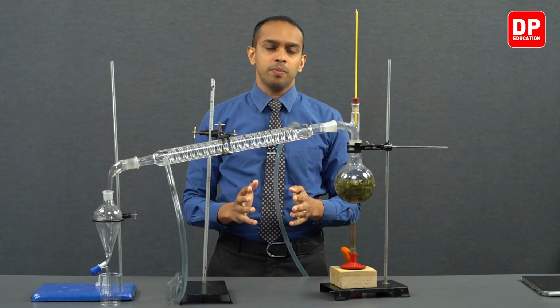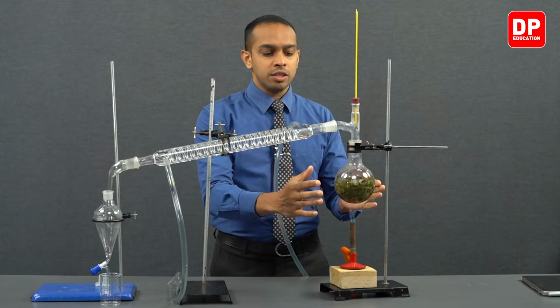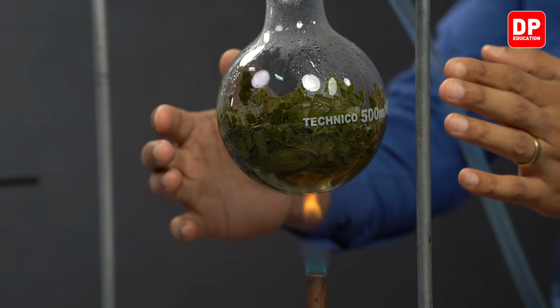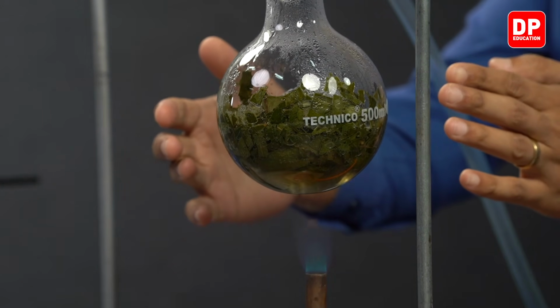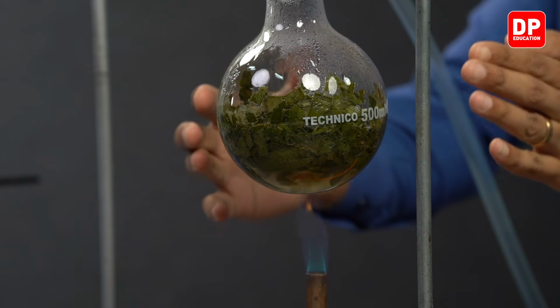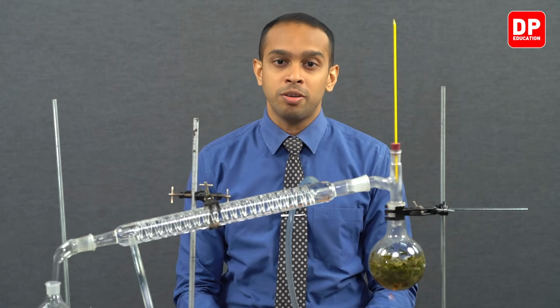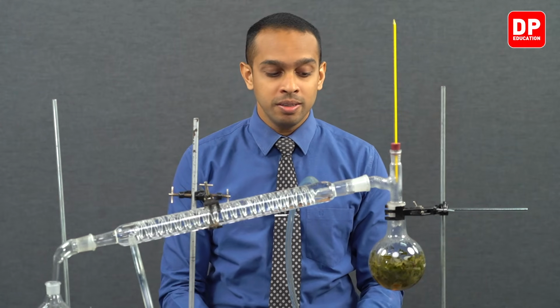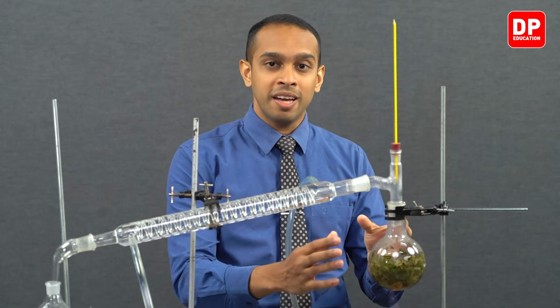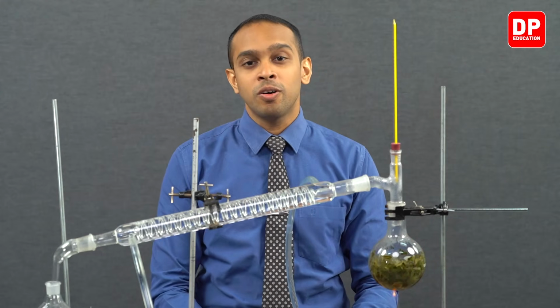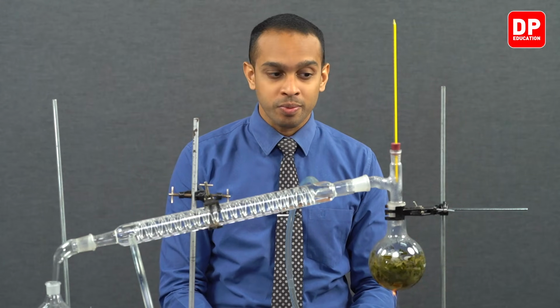Now students, as you can see, this mixture that we have over here is boiling. And I mentioned earlier, when this mixture is boiling, we will be producing a mixture of vapor, which is water vapor and the vapor of the essential oil.